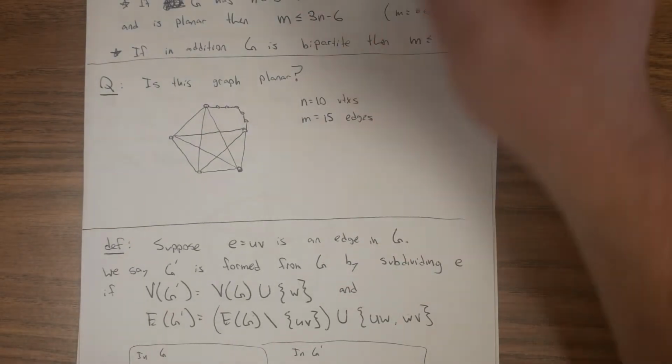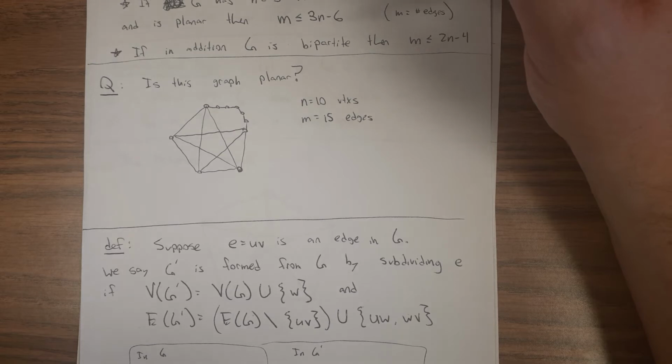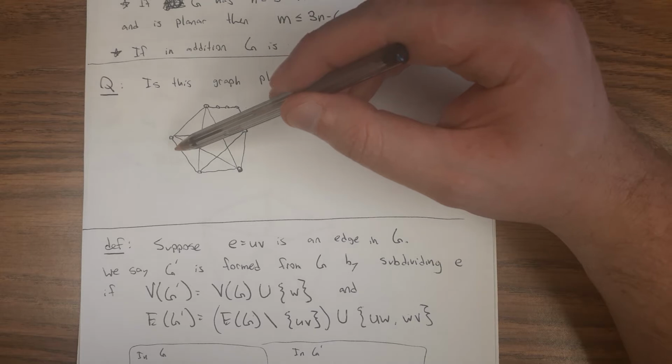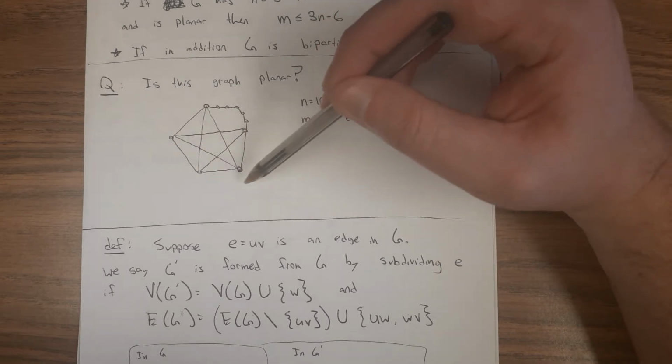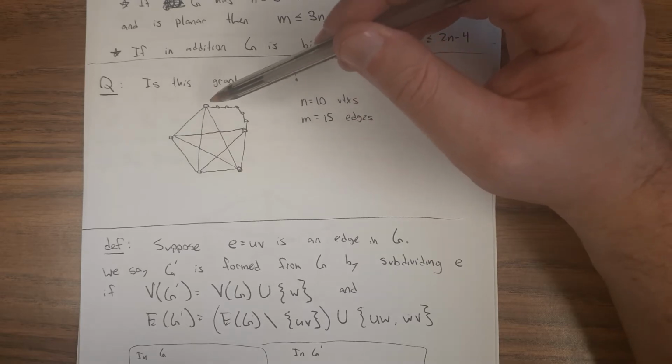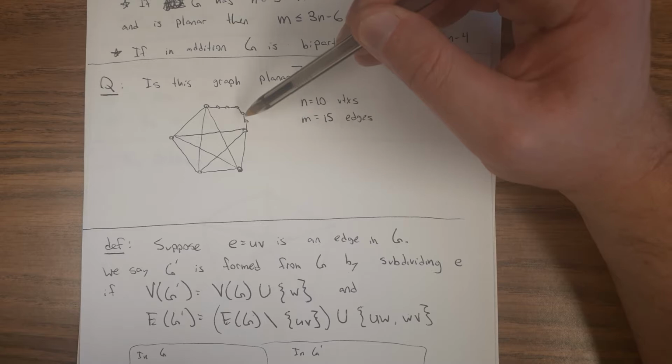So let's talk about this one. Is this graph planar? And let me explain this graph a little bit. It looks a lot like just K5, right? I've got these 5 vertices, and I drew all these edges, but there's something funny happening over here.